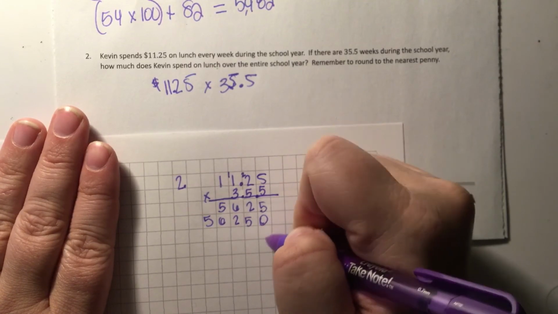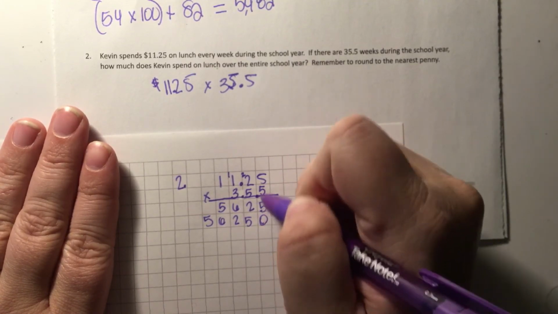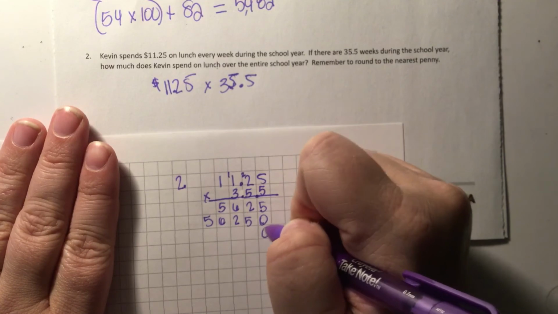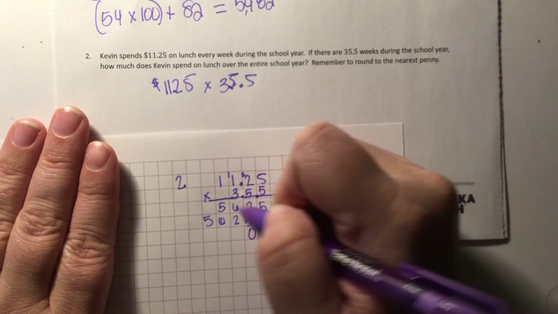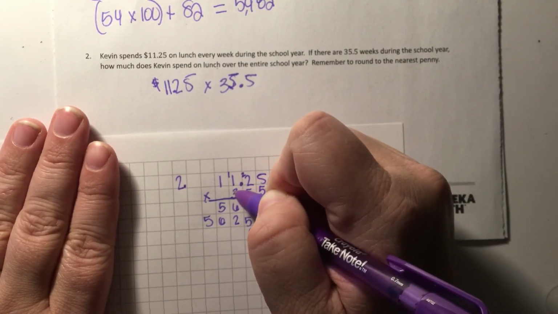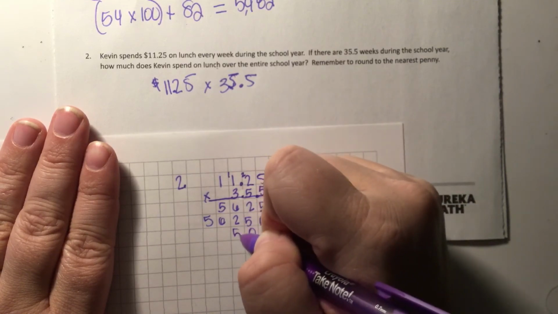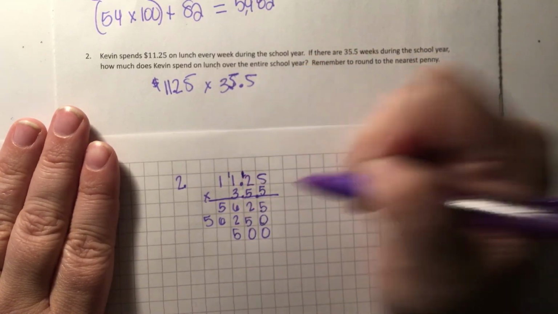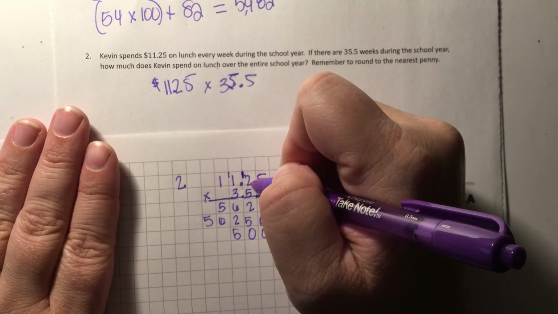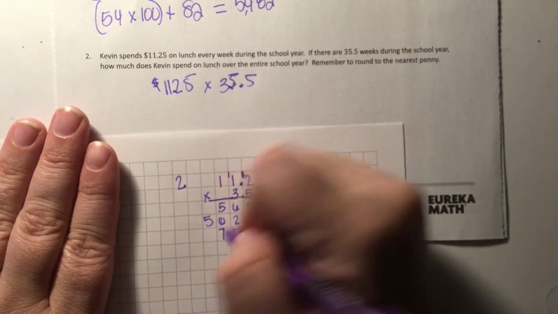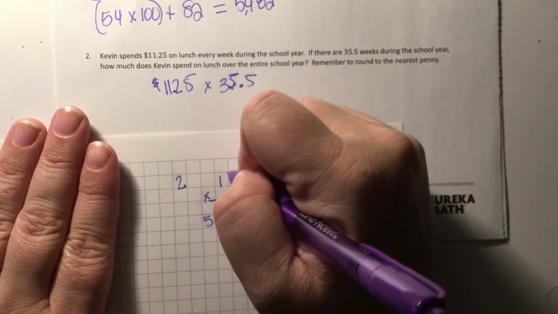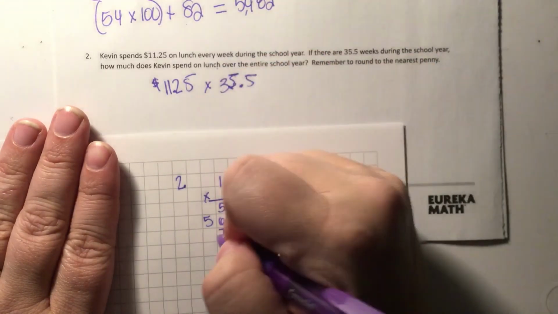Okay, so now, on the third line, I need to hold a place for my tenths and my 1s, and then I can start multiplying my 10s. 3 times 5 is 15. This is now a 1. 3 times 2 is 6, plus 1 is 7. 3 times 1, oh, I don't have a place here. 3 times 1 is 3.